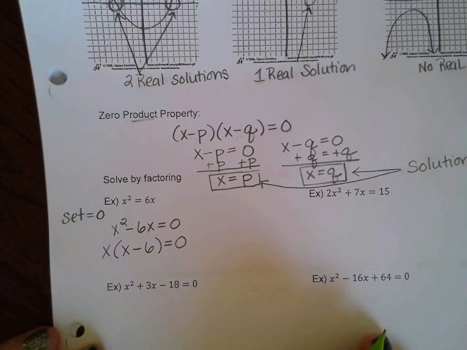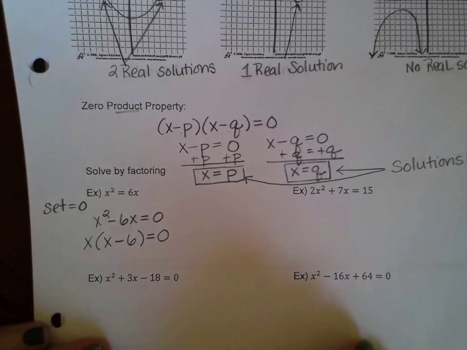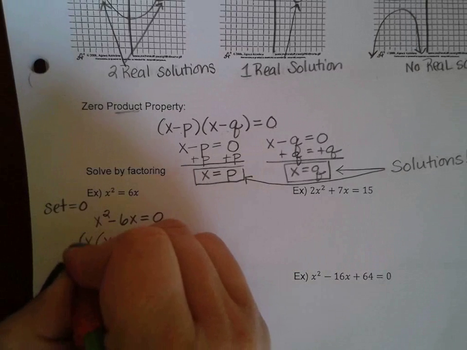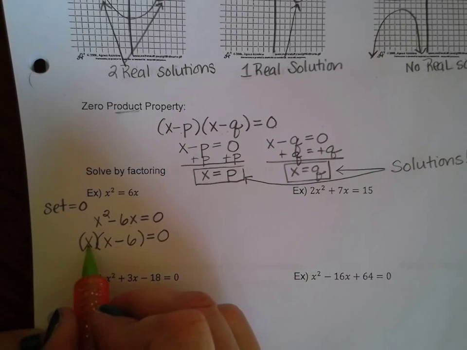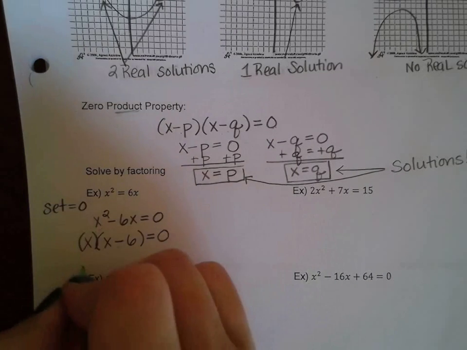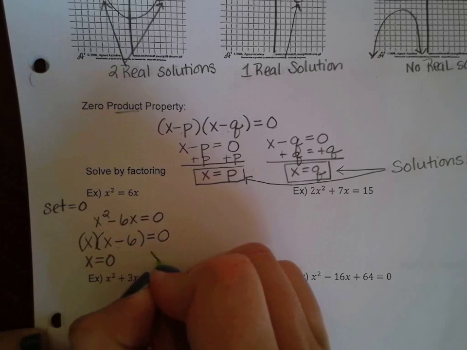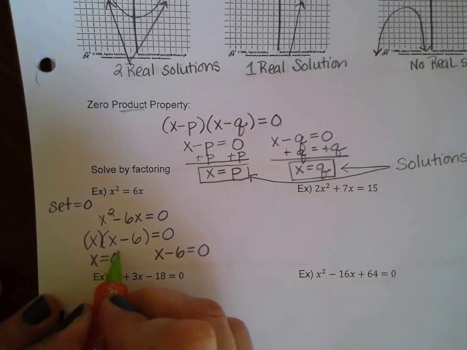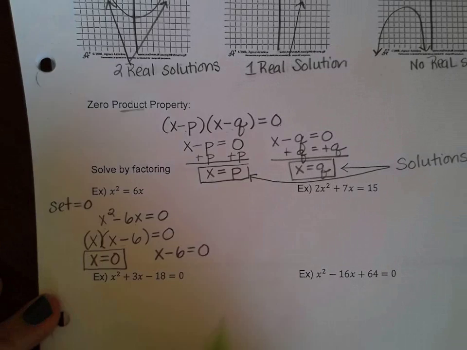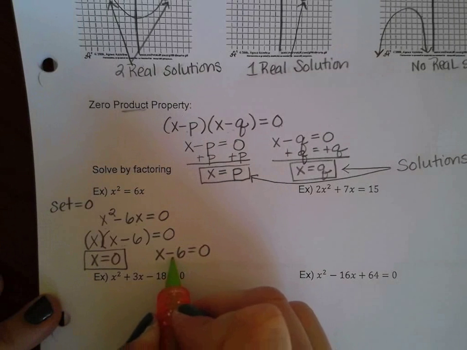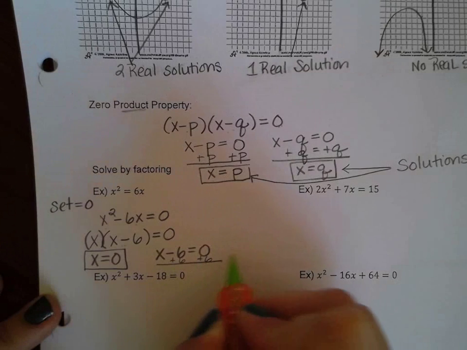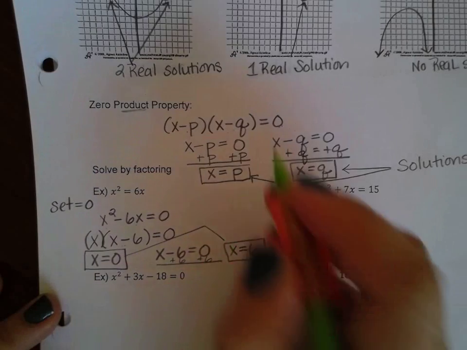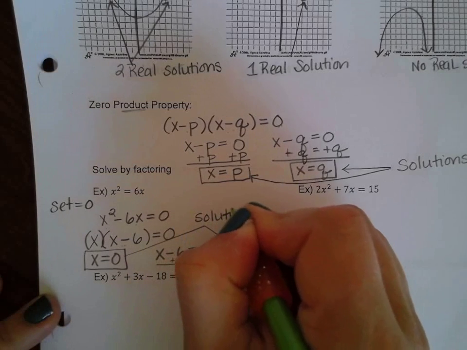Okay, now we can't factor that any further, and so this is a product. These things are being multiplied together. If you want to put parentheses around this x, you're welcome to. We can set each one of these now equal to 0. So x equals 0 and x minus 6 equals 0. Now get the x by itself. This x is already by itself. Here we'd have to add 6 to both sides. So x equals 6. These two answers are your solutions.